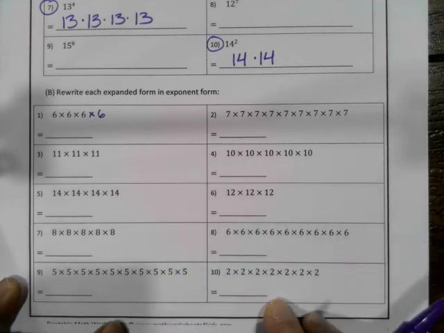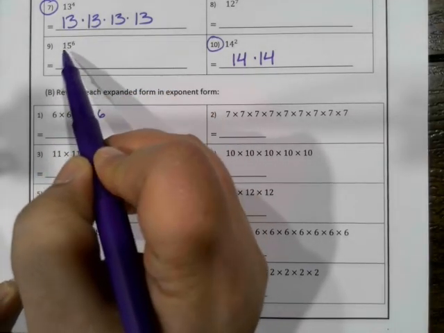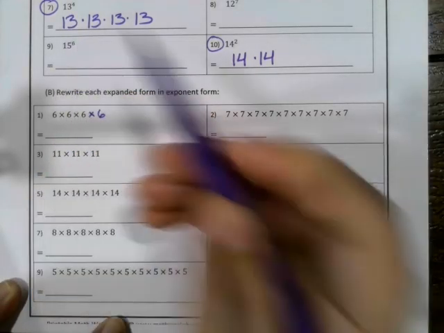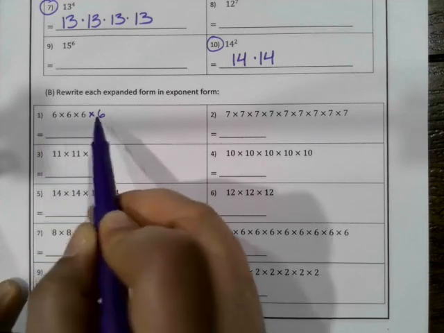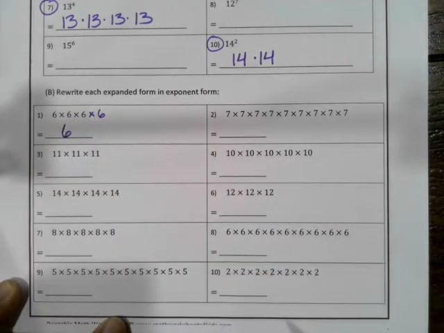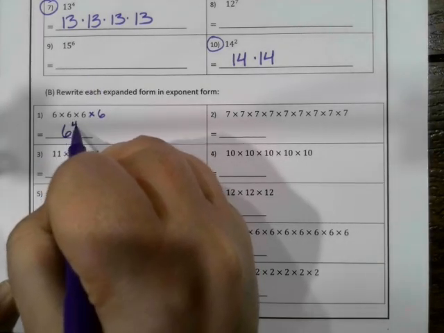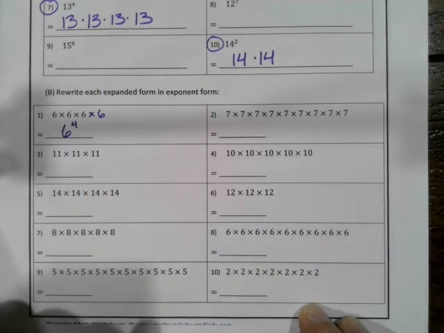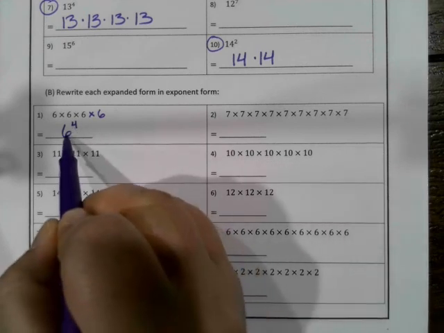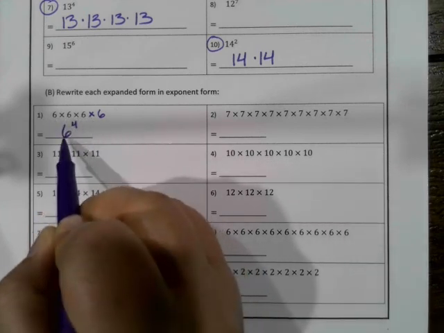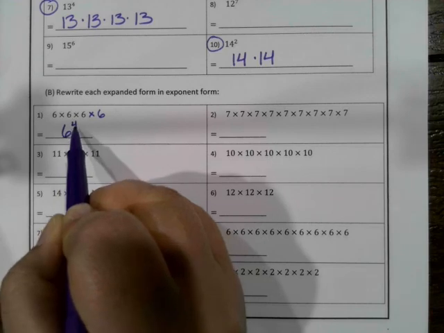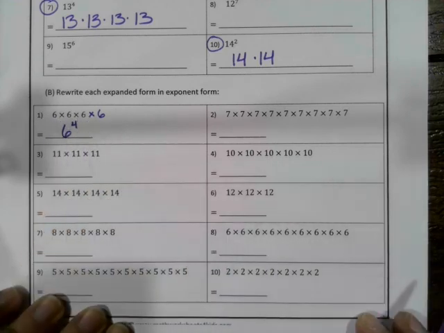So the number being multiplied, the base number is the big number. Whenever you're writing it, like we have here, there's a big number and a small number in the corner. So the big number is number being multiplied, the base, that's 6. And the exponent is how many times we're multiplying it. 1, 2, 3, and 4. And that's it. So remember, the base number is the number being multiplied. That's the number that goes here. And the little bitty number is how many times you see it.